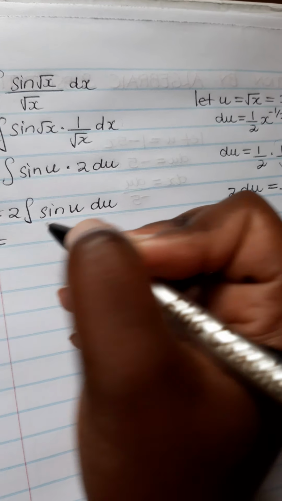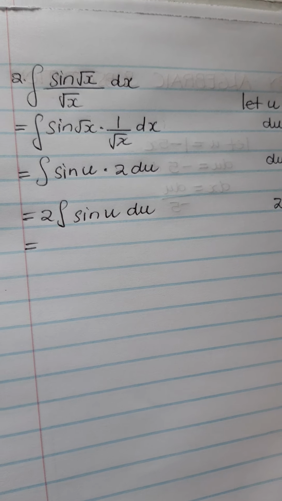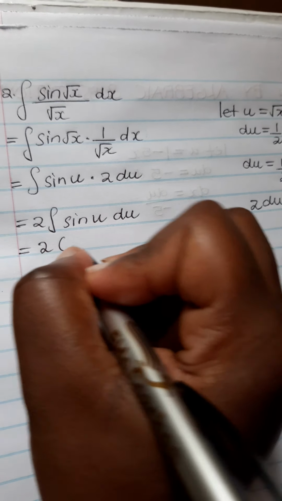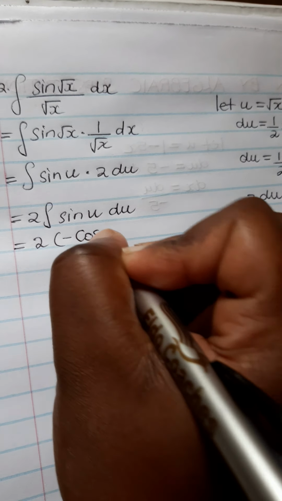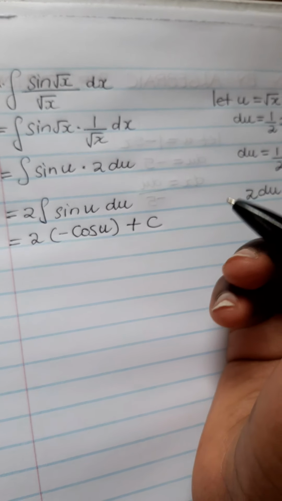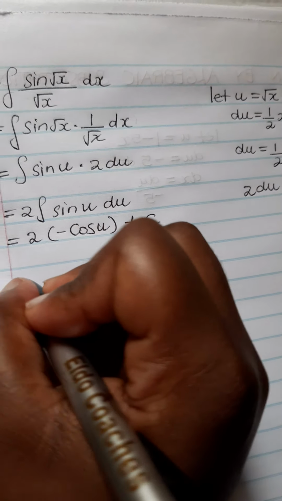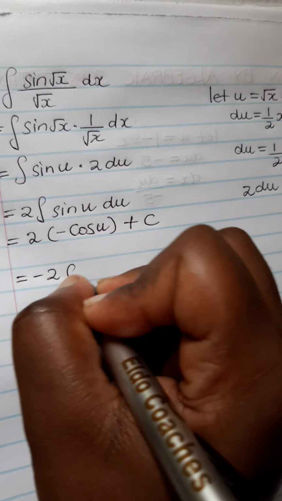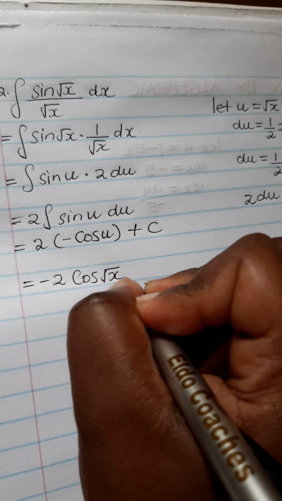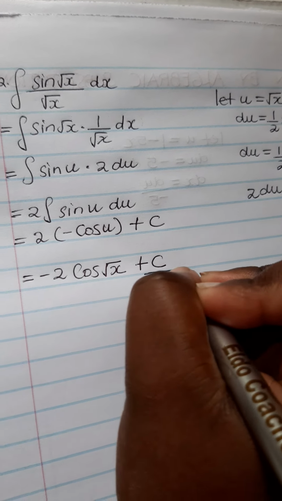Then we integrate using the standard rules of integration. So it is 2. What is the integral of sine? The integral of sine is negative cos u, plus c. Right. Then this can be written as minus 2 cos. Remember, u is equal to the square root of x, plus c as the answer.